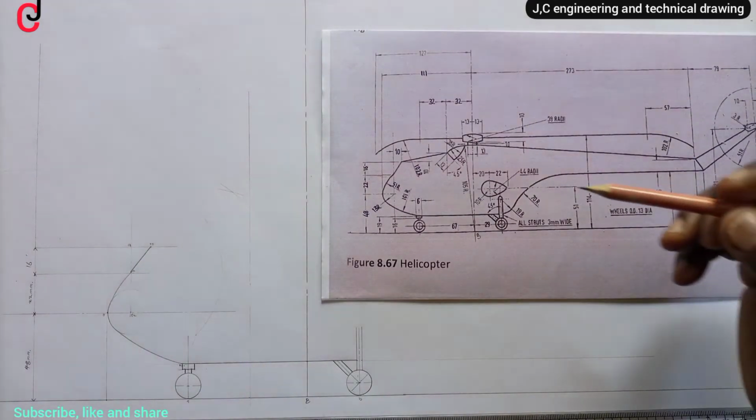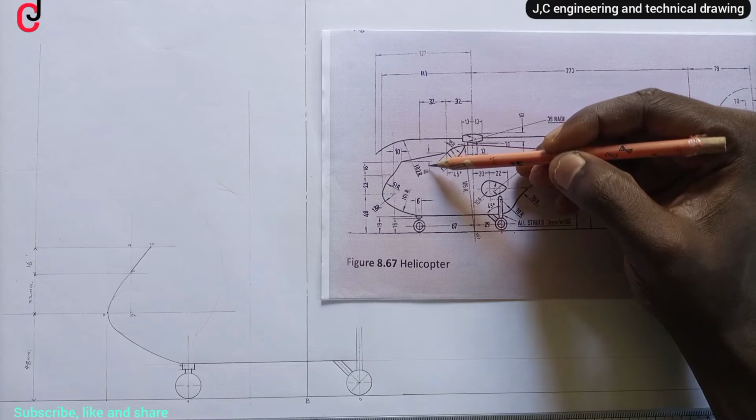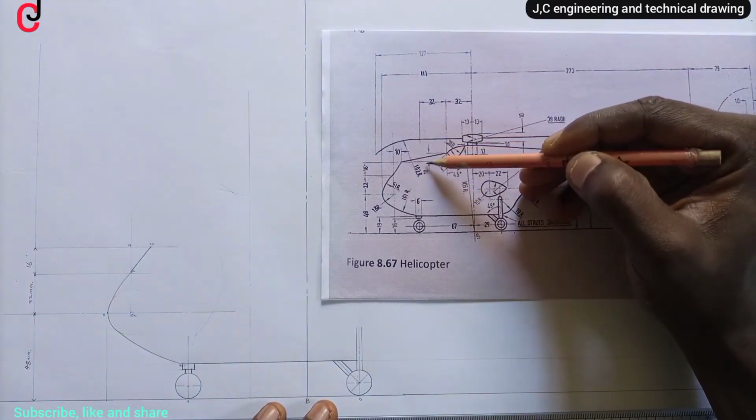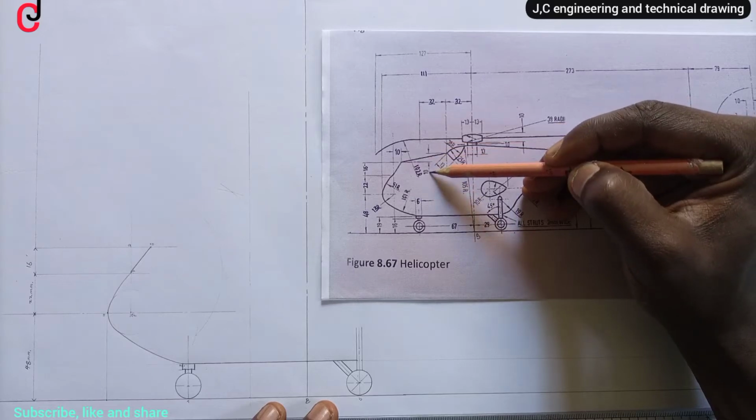Now from our diagram, the total distance between this point to this point over here is given to us as 10 millimeter.